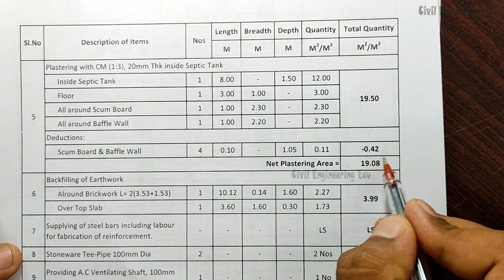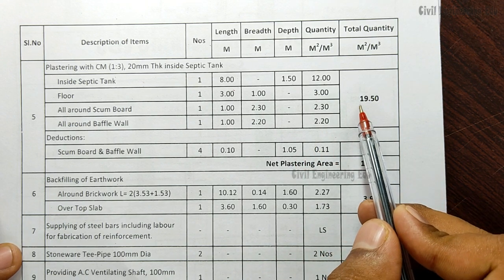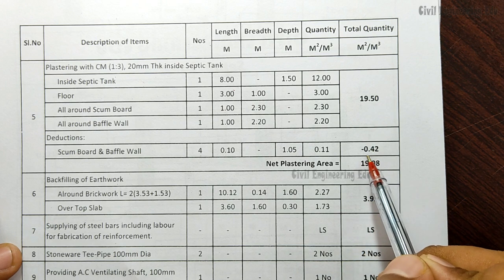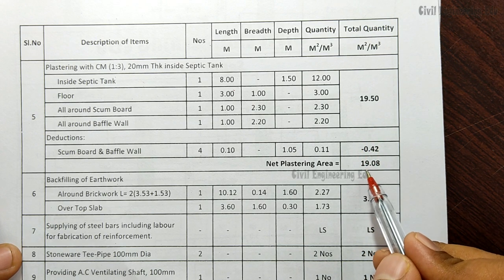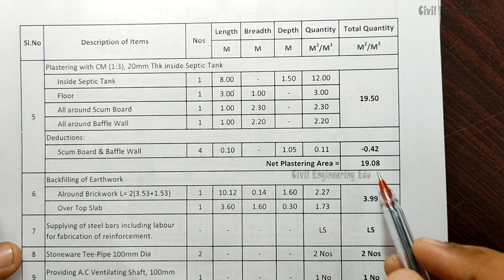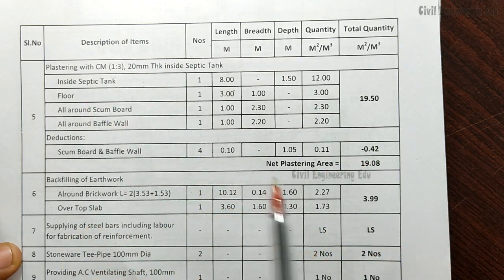So this particular area we have to deduct. The total area we got is 19.50. From that we have to deduct this part. So we will get 19.08 square meters as the plastering for this septic tank.